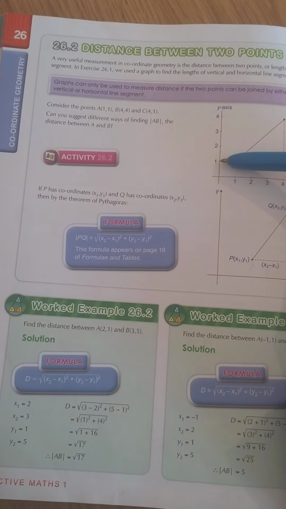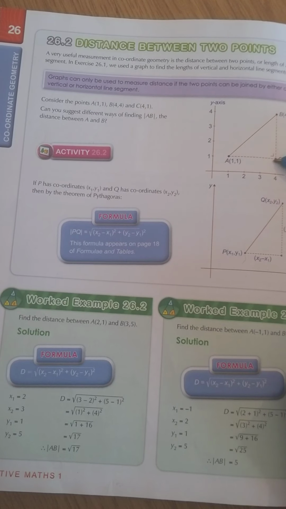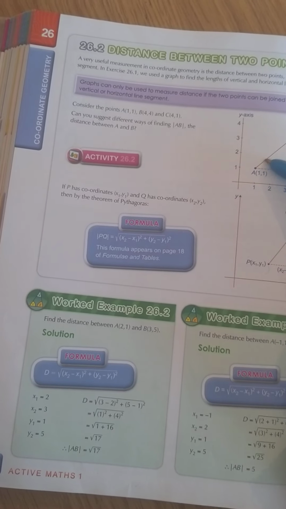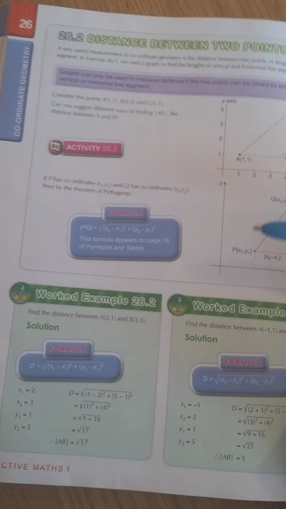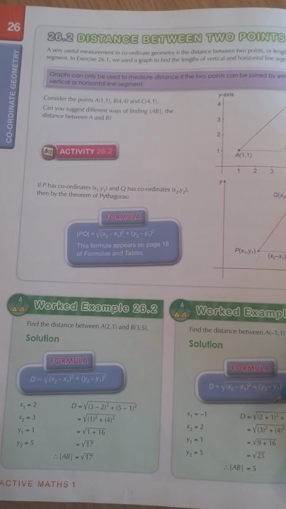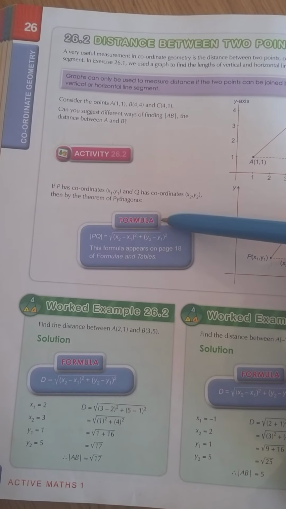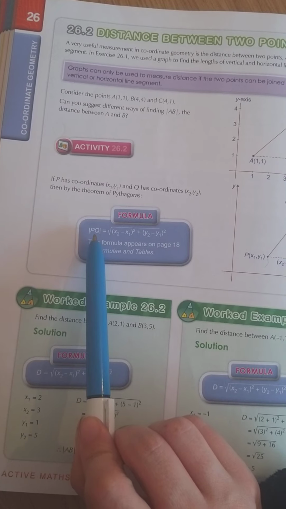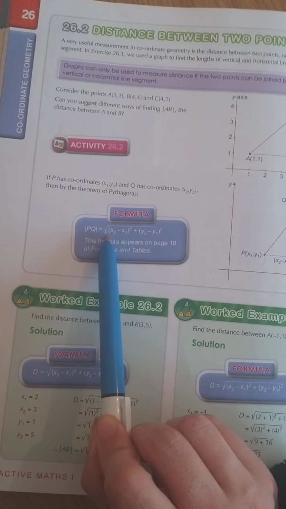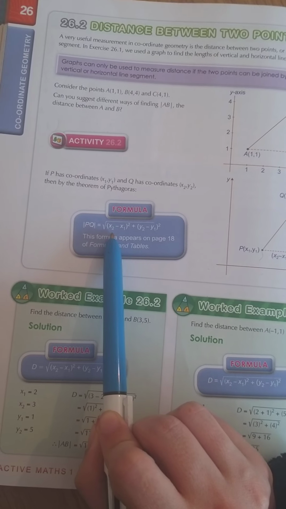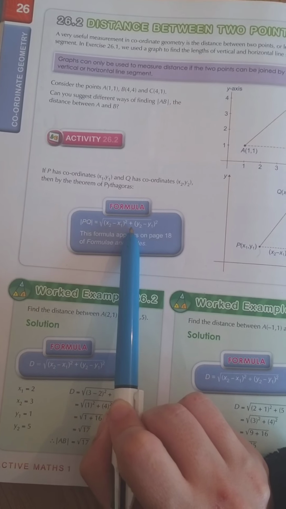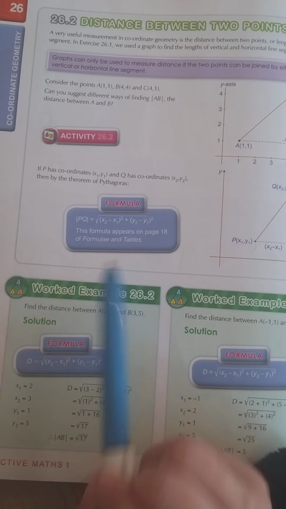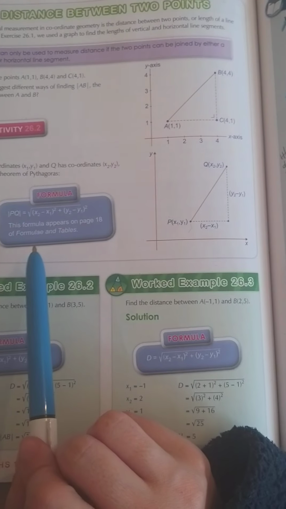So you have 1 and 4. So this is at 1, that's 4. So we know the length is 3, the difference between 4 and 1. But if it's not a horizontal or vertical line, it's a slanted line, then you need a different method of getting the length of the line, and that's where we use this formula here. The length PQ is equal to the square root of x2 minus x1 all to be squared plus y2 minus y1 all to be squared. And this formula does appear on page 18 of your formula and tables.